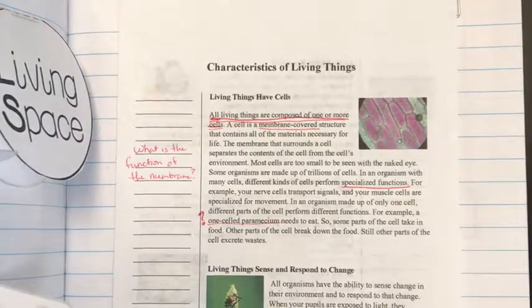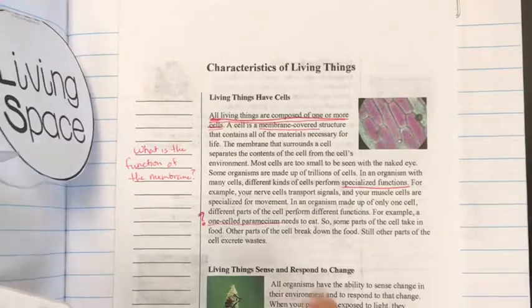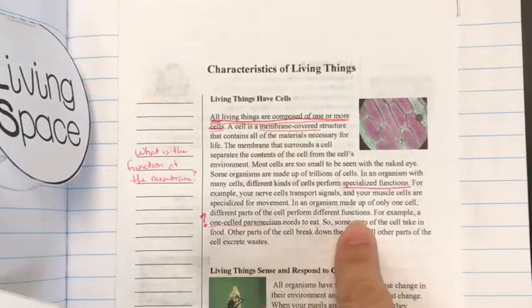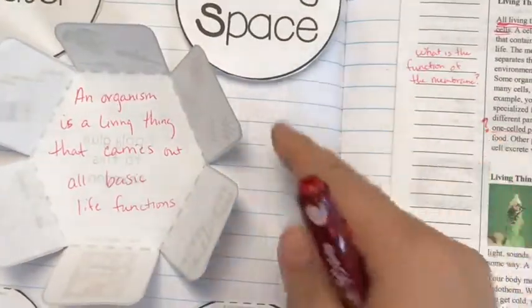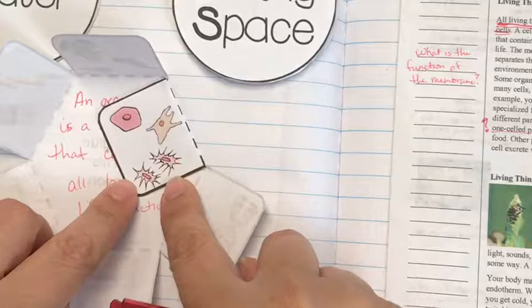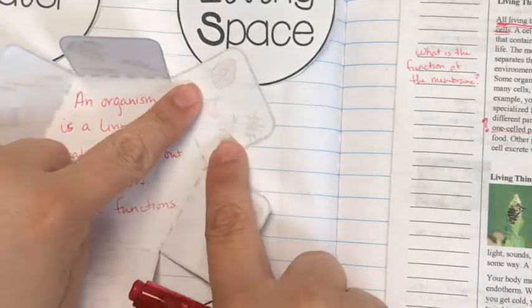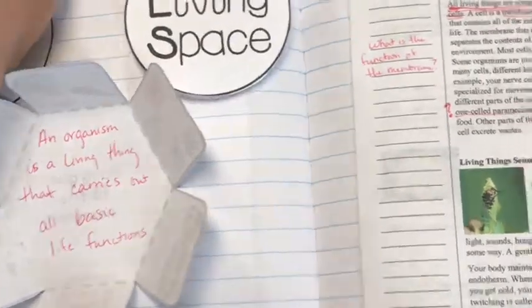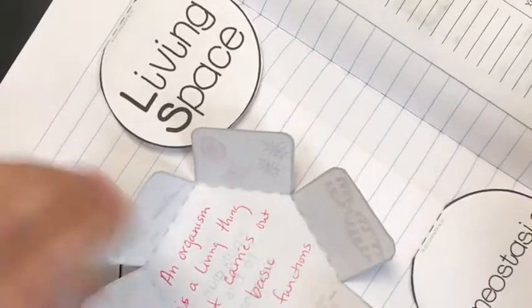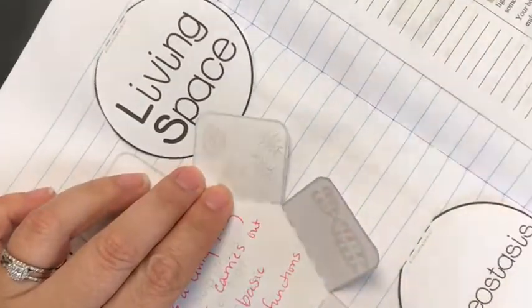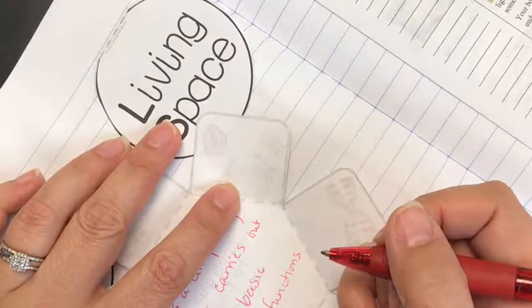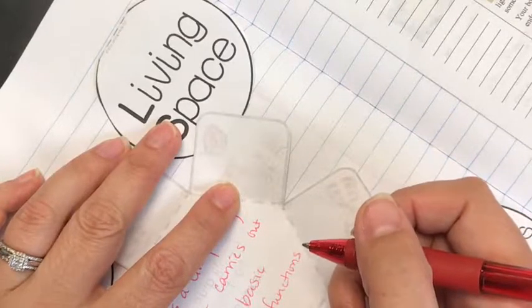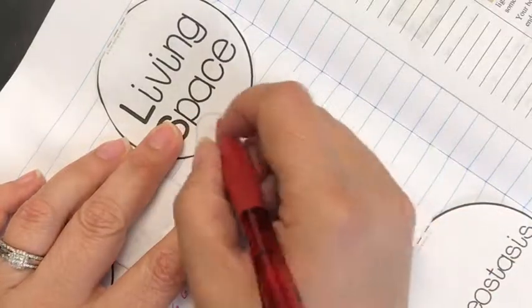Now, what do I want you to do with the star thing? I want you to take this section and I want you to summarize it over here. All right, so you're going to want to find the picture about cells right here, and underneath the cell flap, I want you to write just a little summary of what was going on in that first paragraph. So let's see, they talked about the membranes, they talked that all living things are made of one or more cells. So I kind of like that.